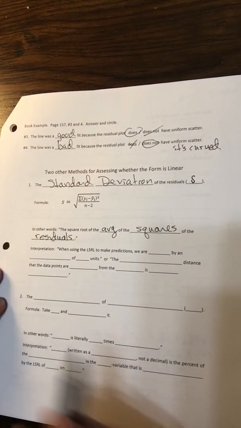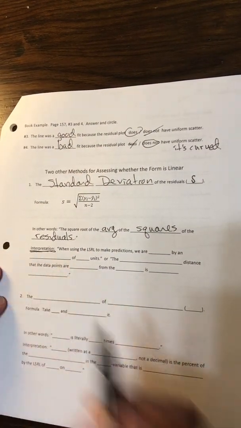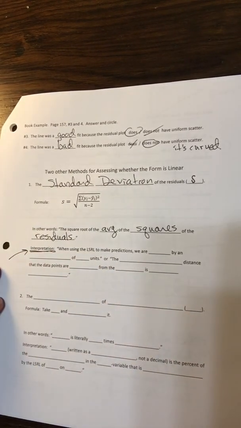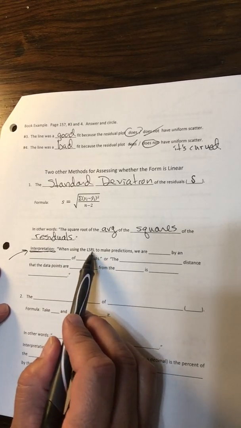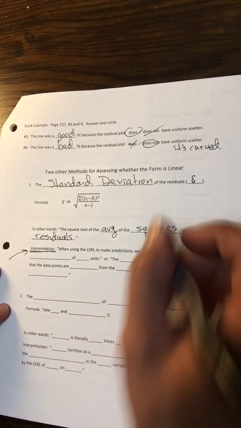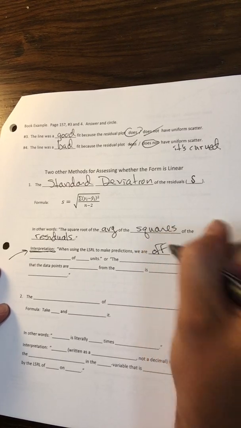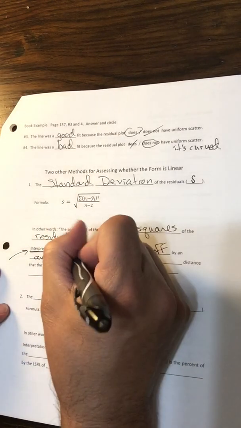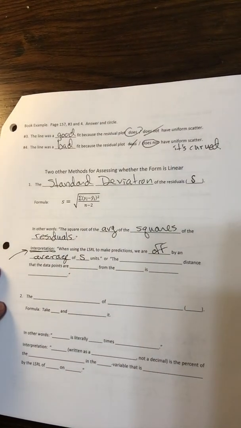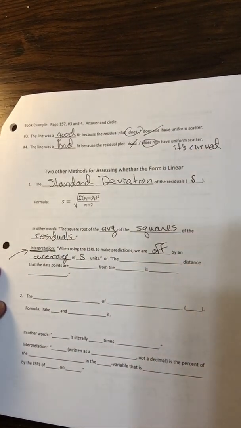That's what it is. So hopefully you guys are picking up by now. When I keep telling you interpretations, those are things you need to know really well for your test. Interpretation: when using the least squares regression line to make predictions, we are off by an average. We miss by an average of s units. That's how you interpret the standard deviation of the residuals.